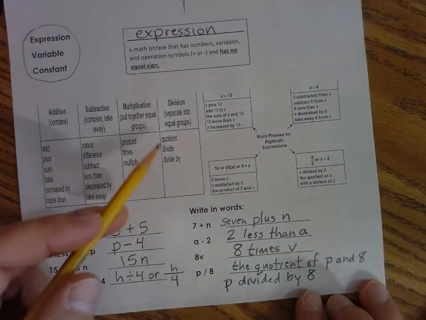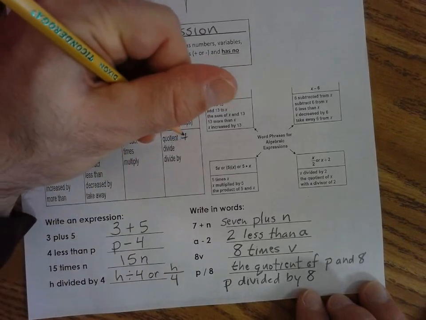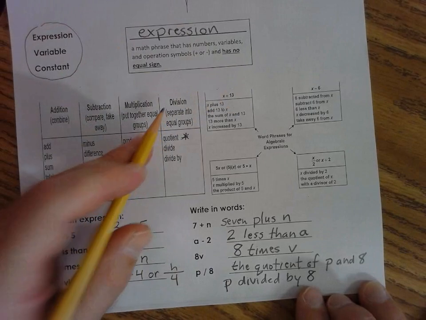So just remember the word quotient. That's one that's used quite a bit, that you need to know that that is division.